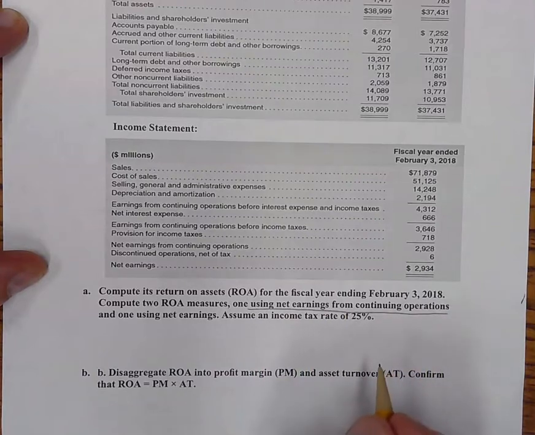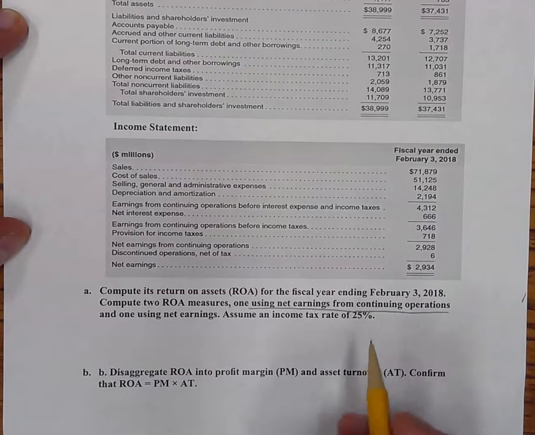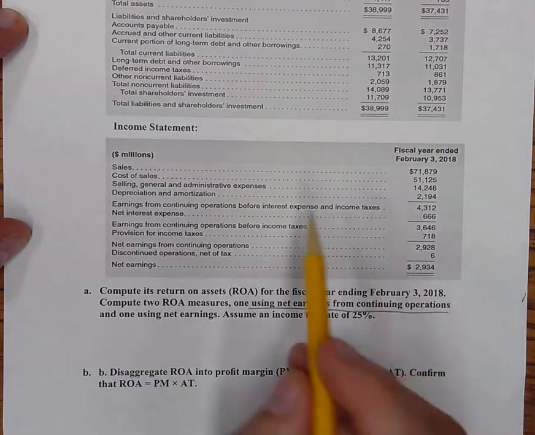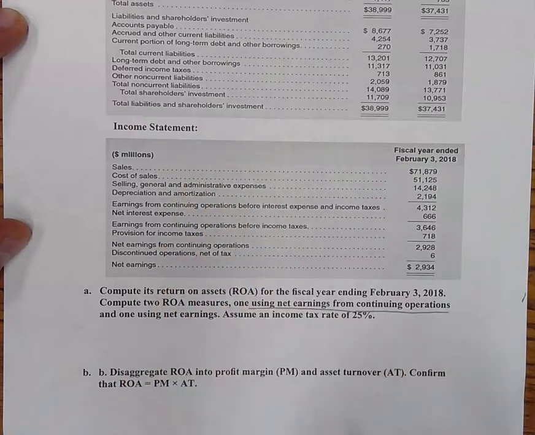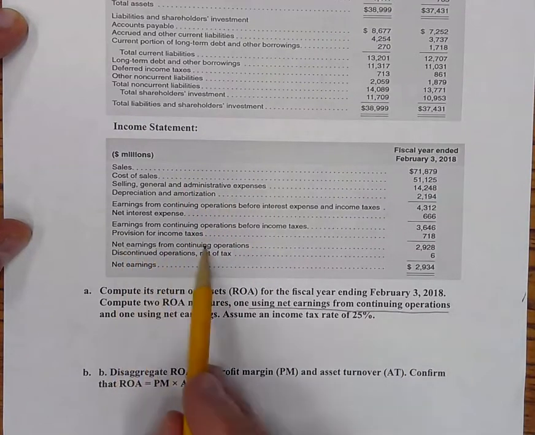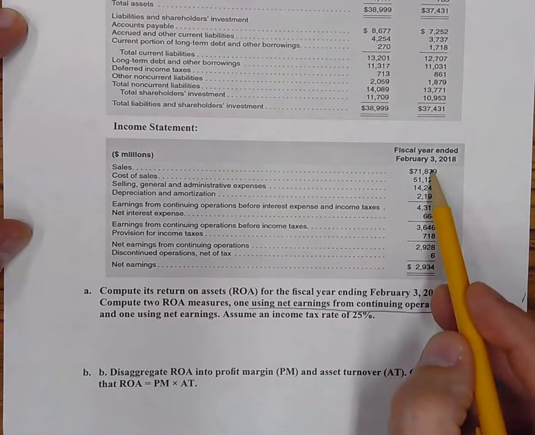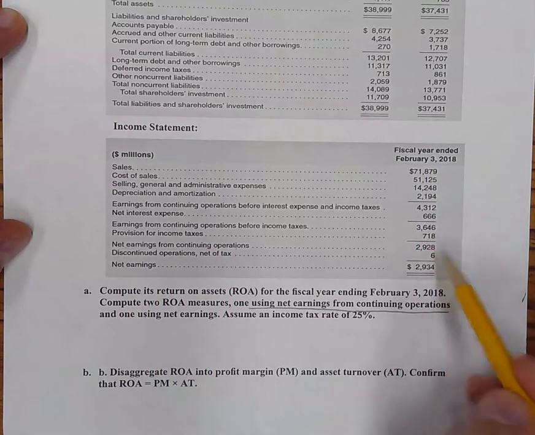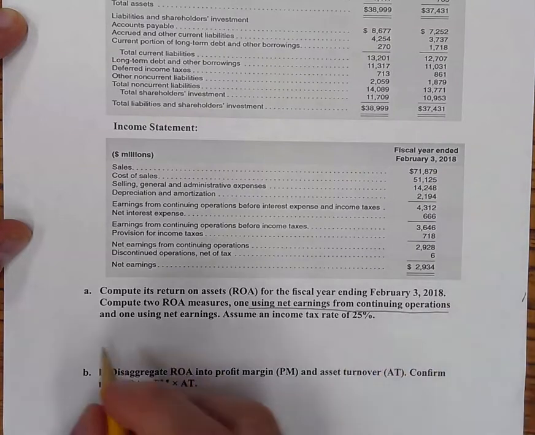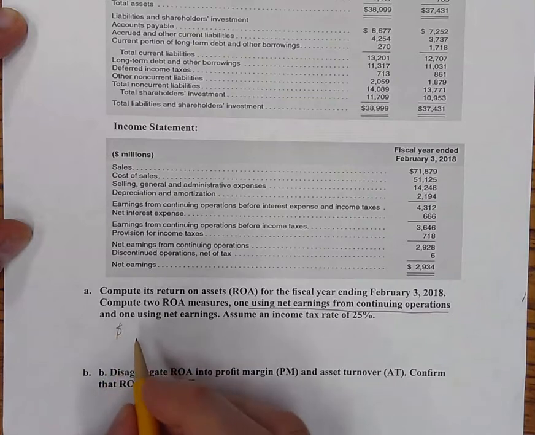Okay, so that's going to be a little bit different. To get earnings, we know that we need to look at the income statement. And we have right here net earnings from continuing operations, 2928. So let's go ahead and put that down.